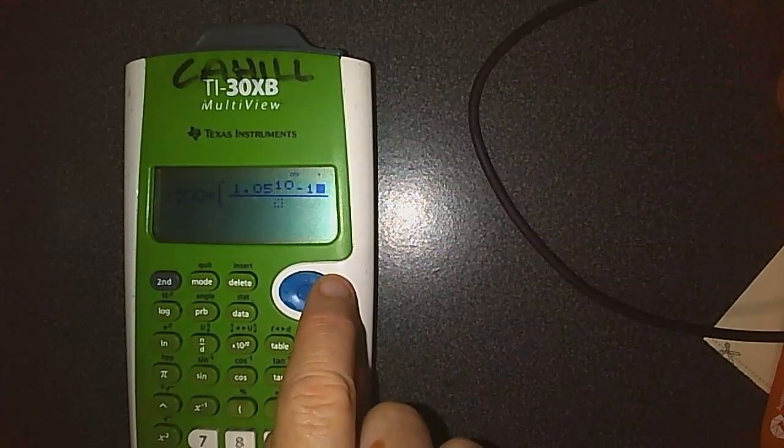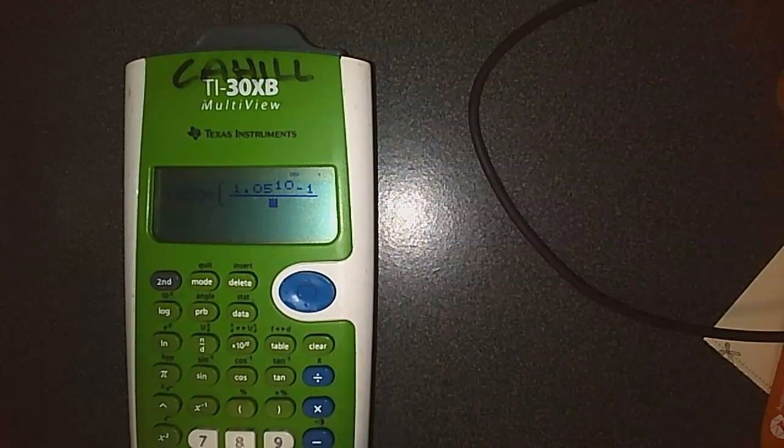1,500 times 1.05 to the 10th. Move my cursor over, take 1, go down, 0.05 times 1.05 to the 10, close my brackets, press enter, and I get $11,582.60.